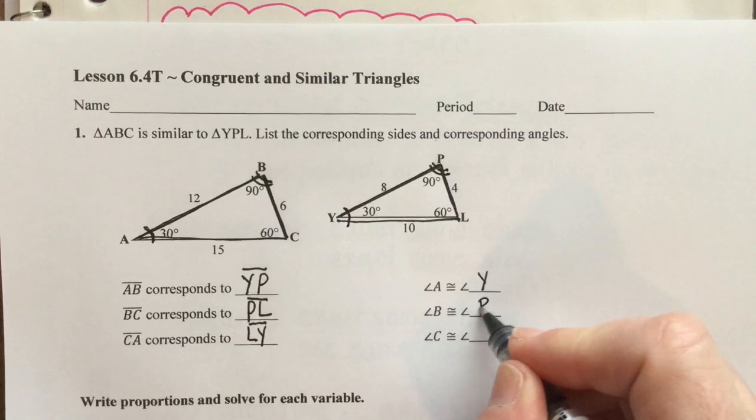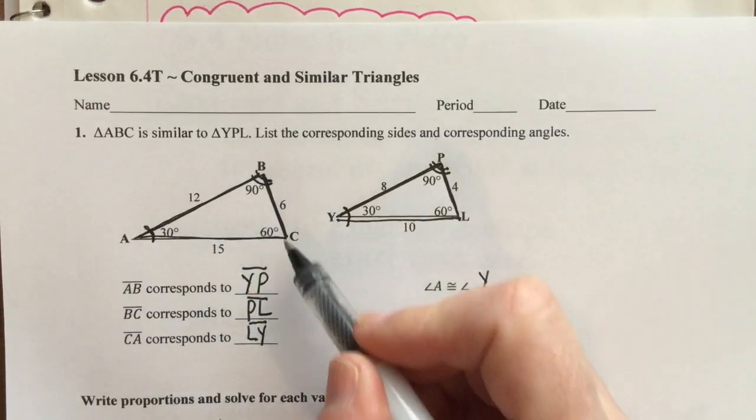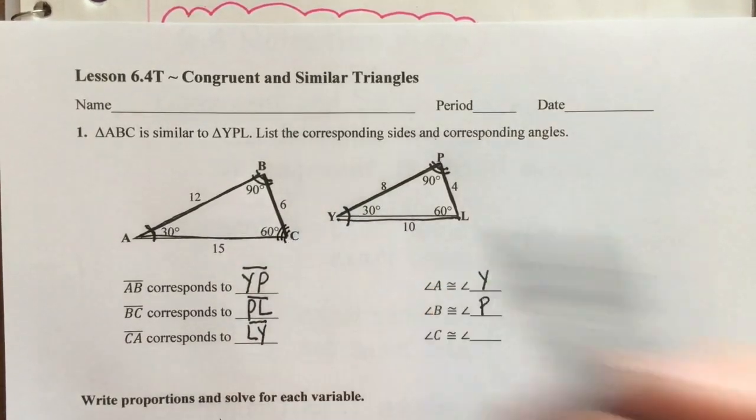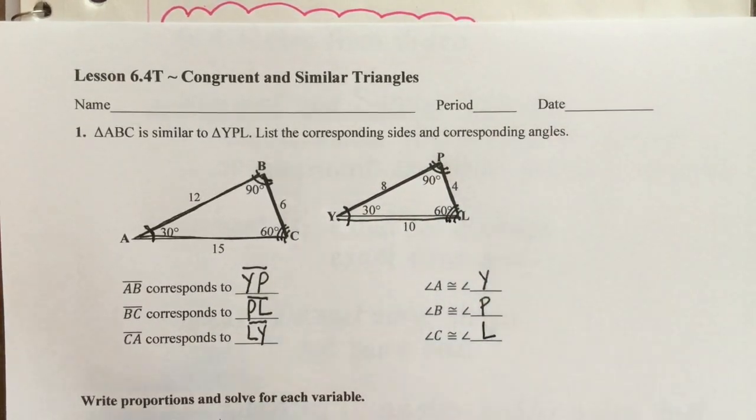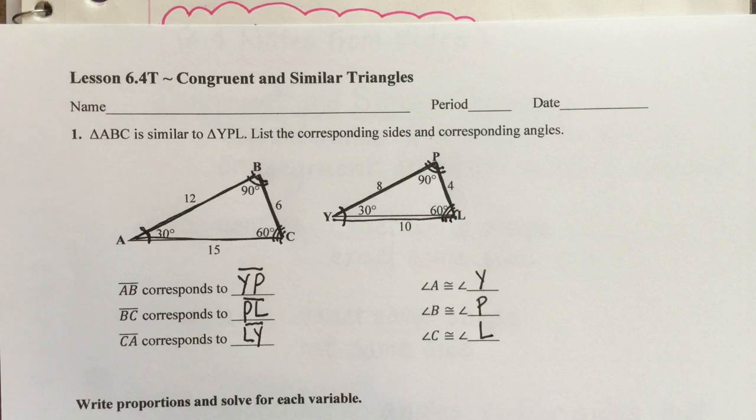That's because they are corresponding. And then I could put three rings around C and show that it is corresponding with L. Notice that the pairs that I said are corresponding have the exact same measurement.